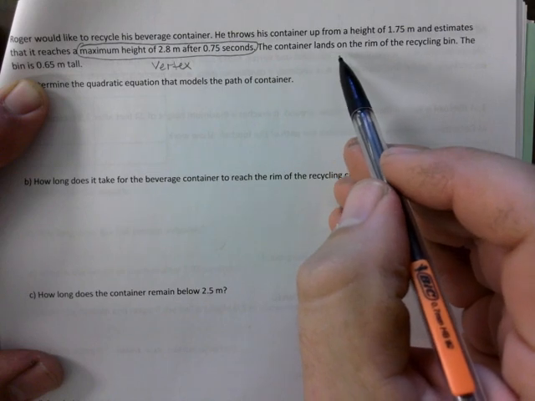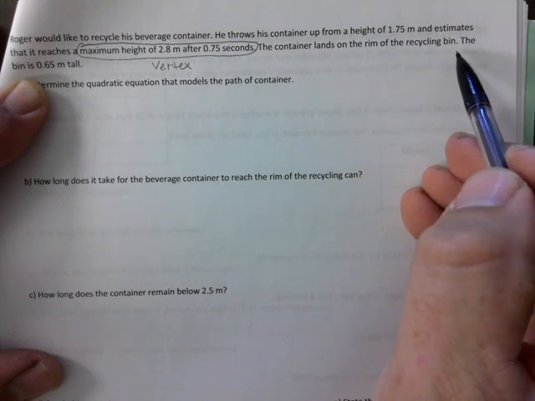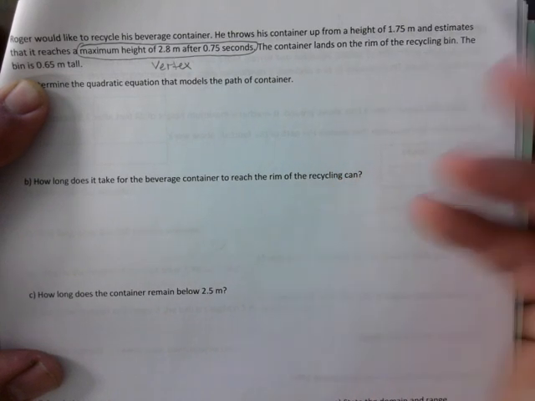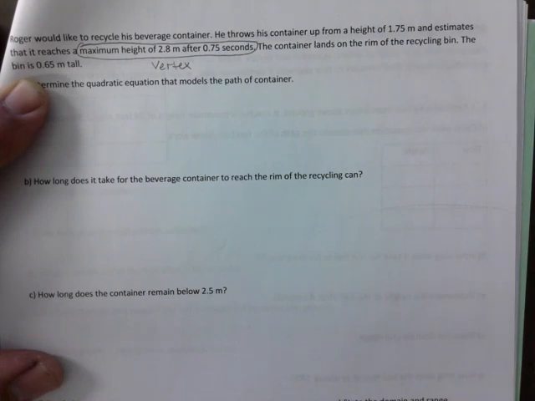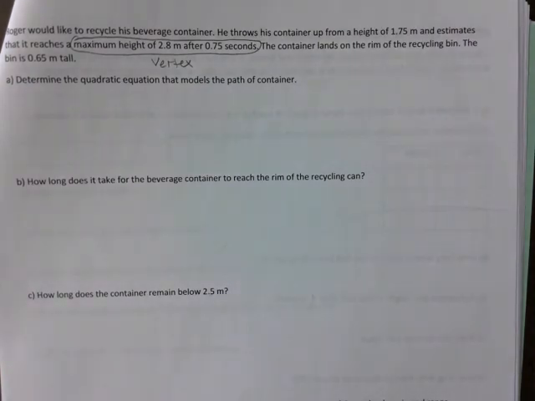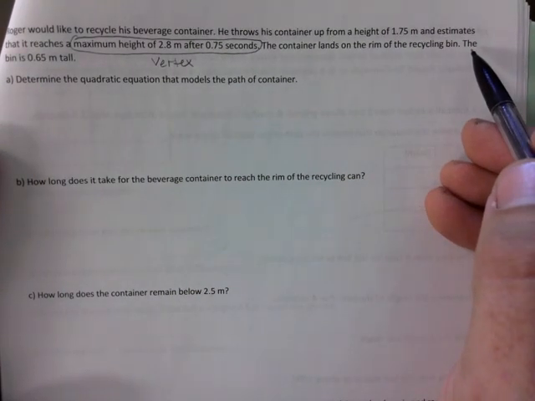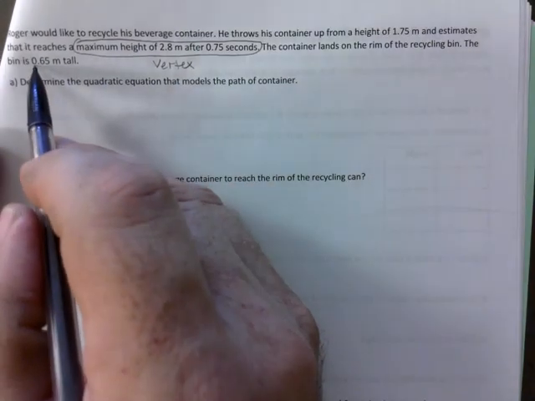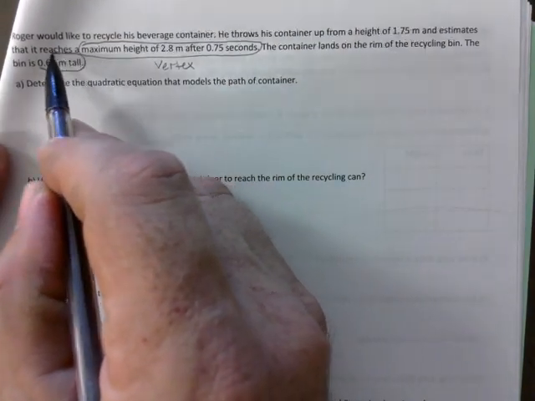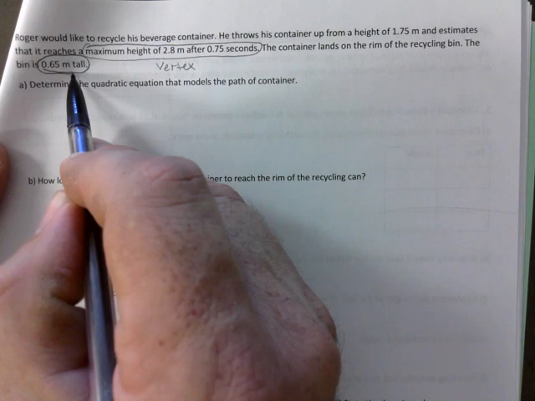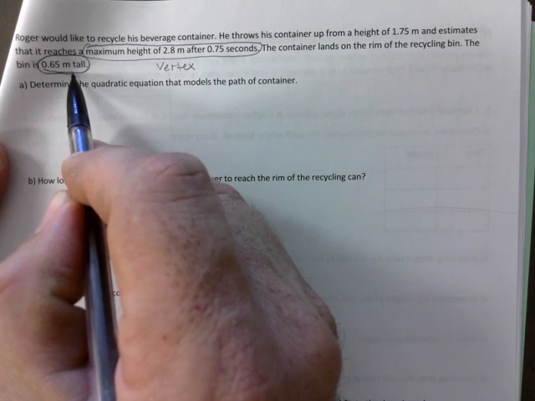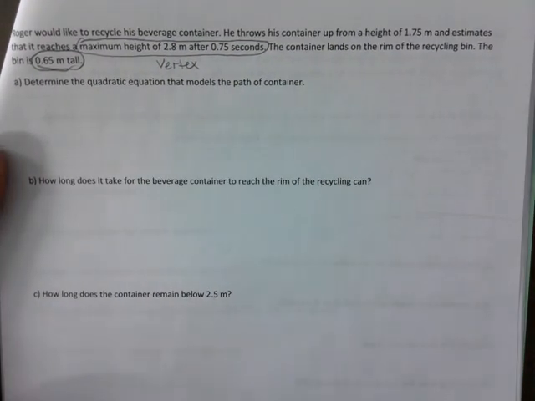The container lands on the rim of the recycling bin. So it doesn't fall into the bin. It lands on the bin. I'm picturing these blue recycling bins that have a small hole in the top, but they have a big rim that I can land on. So basically, it's a fail, right? Don't quit your day job, they would say. The bin is this tall, and that's the curveball right there, just giving you a heads up already. But it's still going to be part of our story, okay?